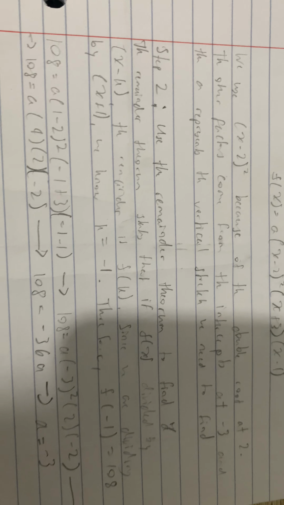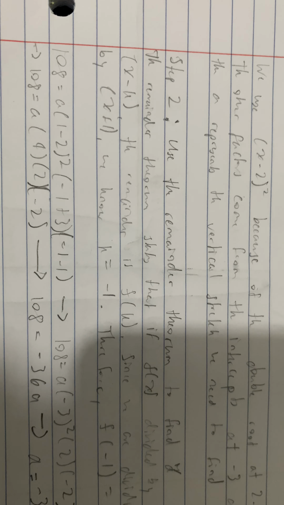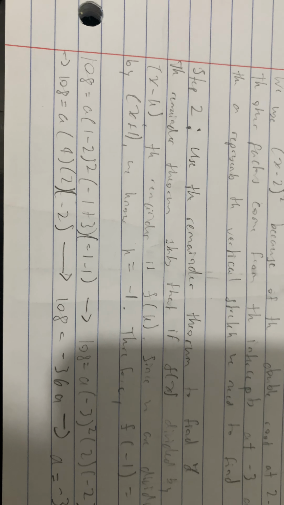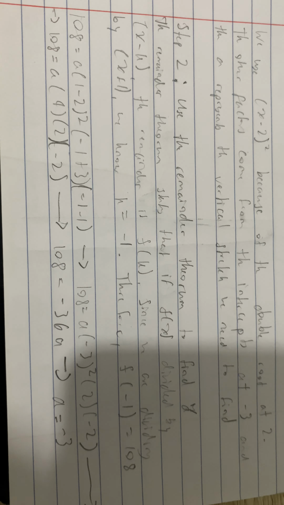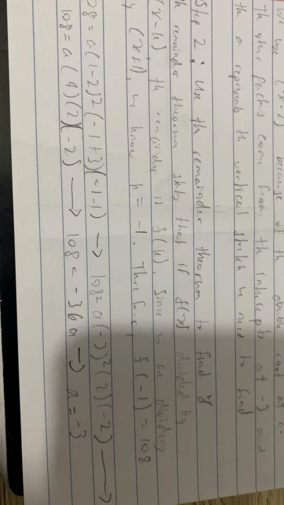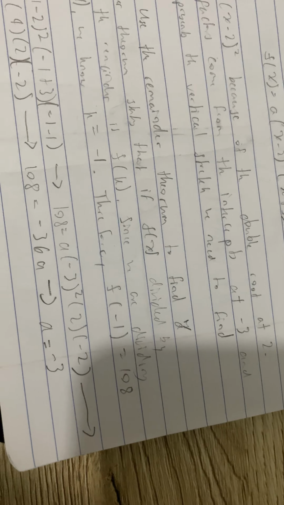So, step 2. We use the remainder theorem to find a. The remainder theorem states that if f of x is divided by x minus k, the remainder is f of k. Since we are dividing by x plus 1, we know k equals -1. Therefore, f of -1 equals 108, and that's how we got that earlier. So this is the final proof.